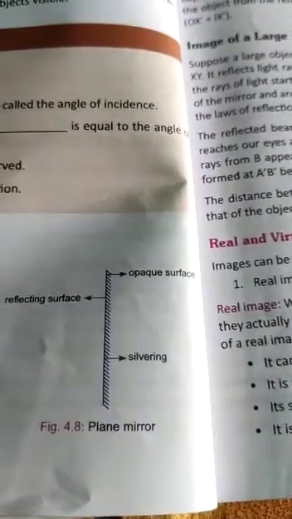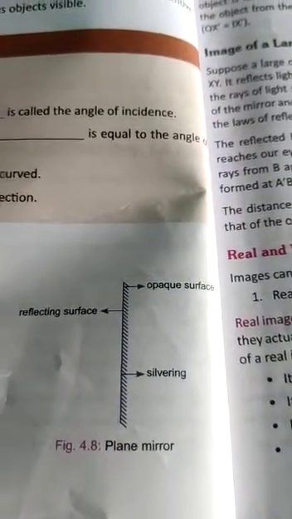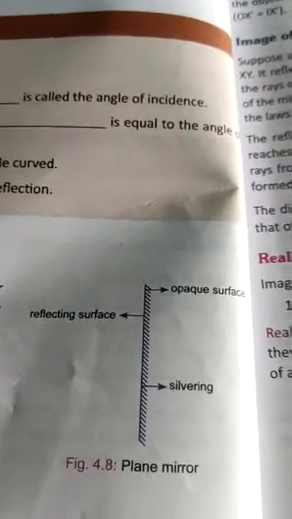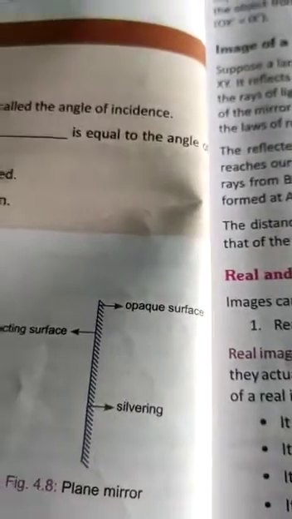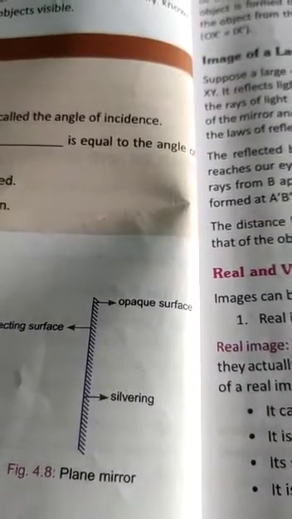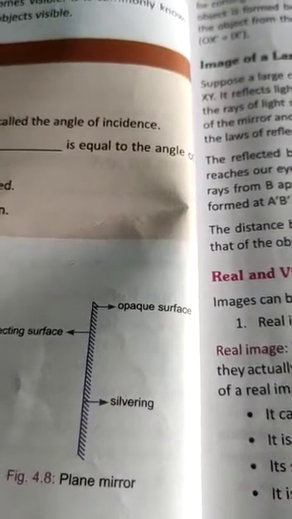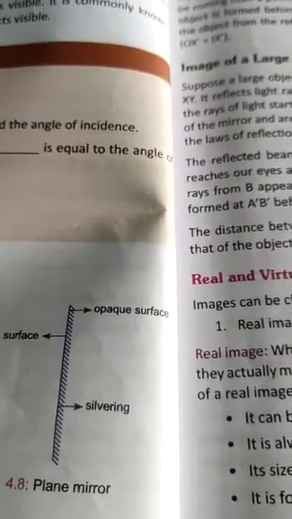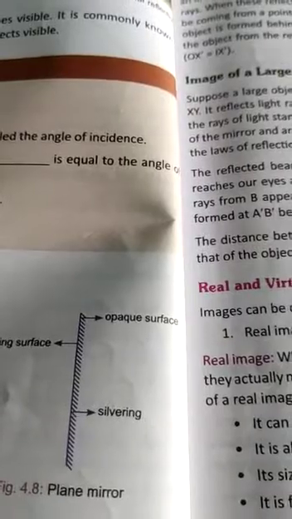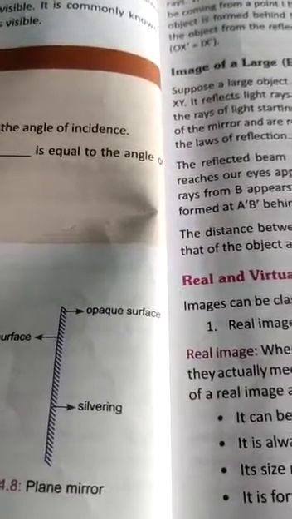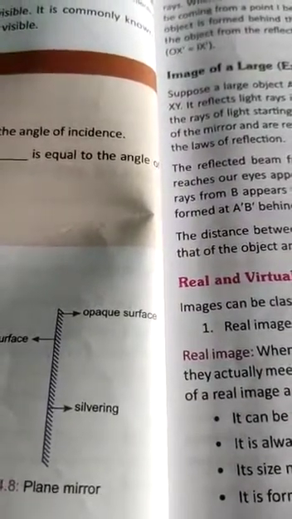You must have noticed in your plane mirror, every morning when you get ready for school or for a party, that there is silver color paint on the backside of the mirror. Why silver color paint, children? Because it makes the mirror opaque. If we do not put paint at the back side of the mirror, it will be transparent, right?